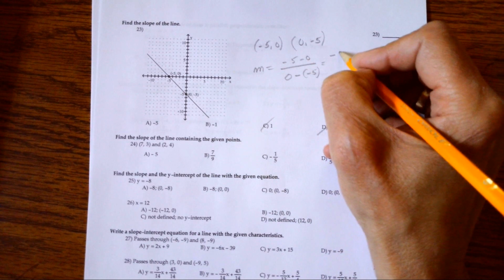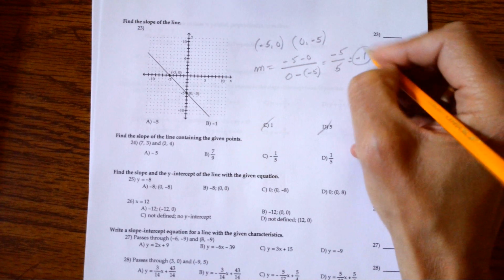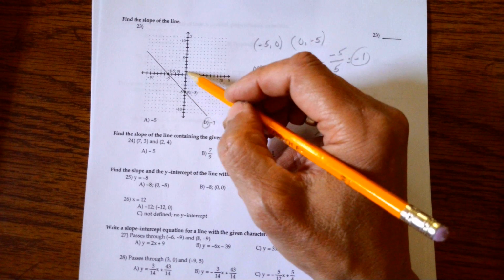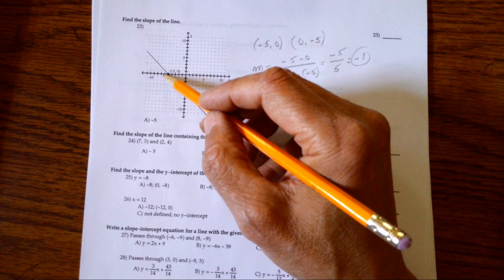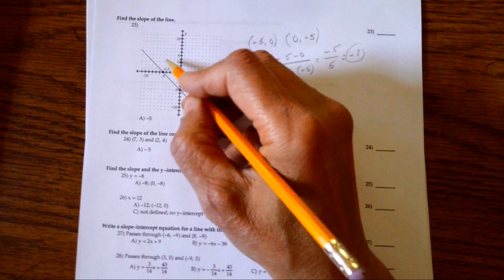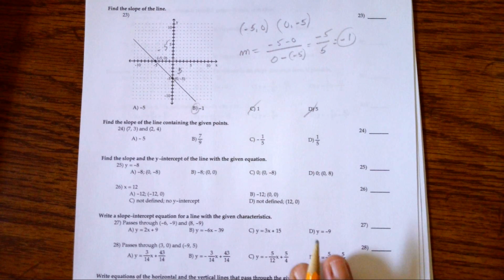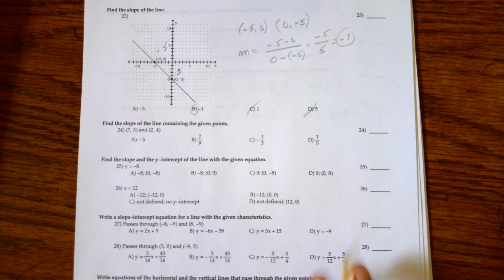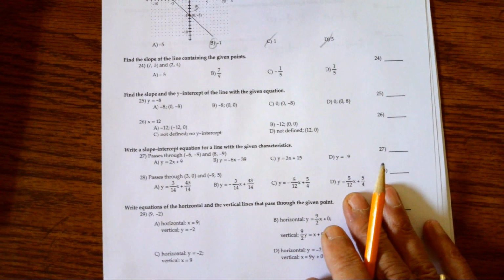So what have I got here? A +5 over a -5, which is -1, but I kind of knew that. My vertical change is +5, my horizontal change is -5. I'm going 5 up and 5 to the left, so I knew this was -1 earlier. Multiple ways of getting to the same conclusion.